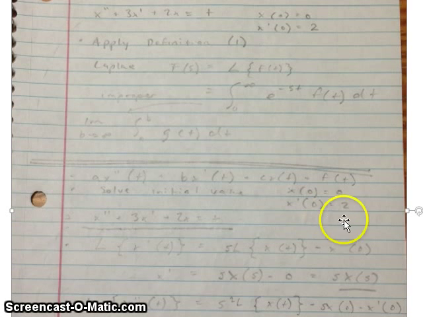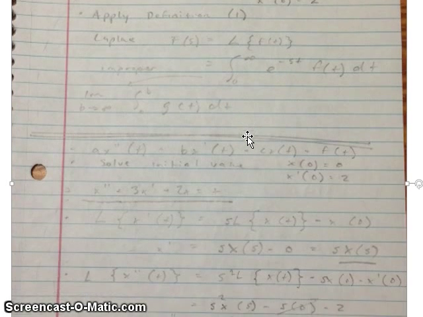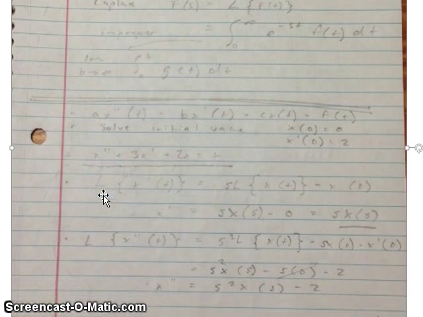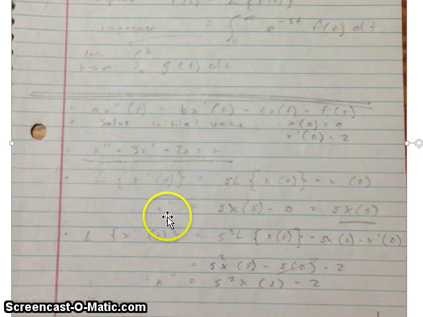So we're solving with the initial values. We use the formula that we're given in this chapter, and we begin solving using what we're given. So we want to find the x prime and x double prime values in regards to Laplace.